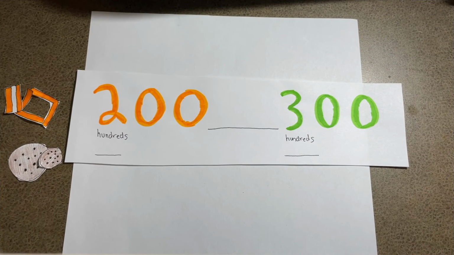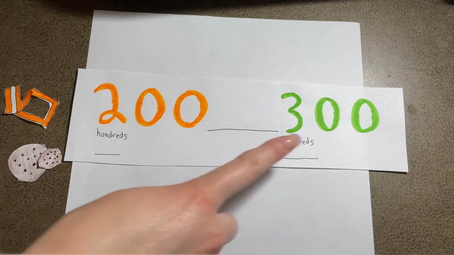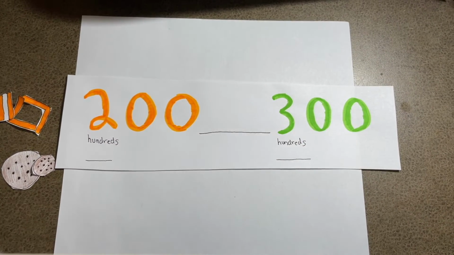Okay, so let's look at these 2 numbers and let's compare them. So the first thing we're going to do is figure out which one is bigger by looking at our hundreds, tens, and ones like we just went over. So in this case, we don't have any numbers in the tens or the ones. See how there's zeros there? So there's no numbers in the tens or the ones. So we're just going to be focusing on this hundreds number. So let's figure out which hundreds number is bigger.